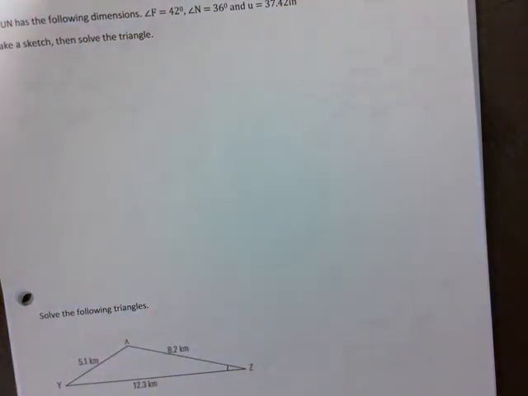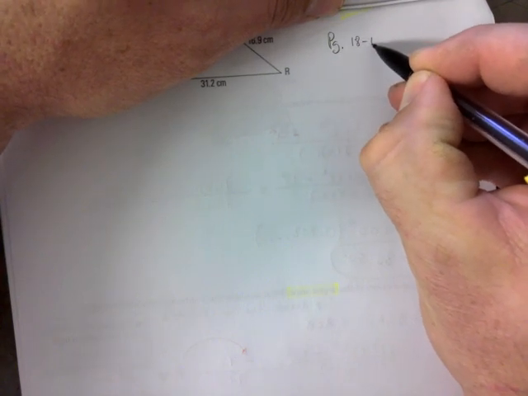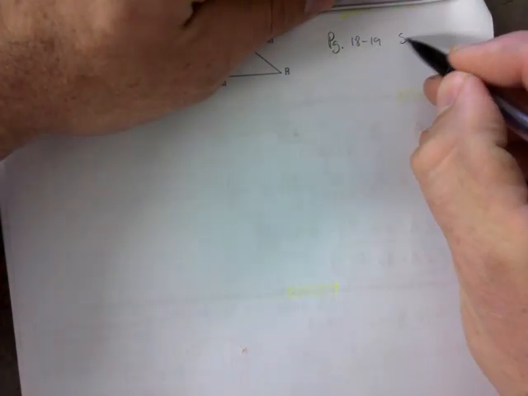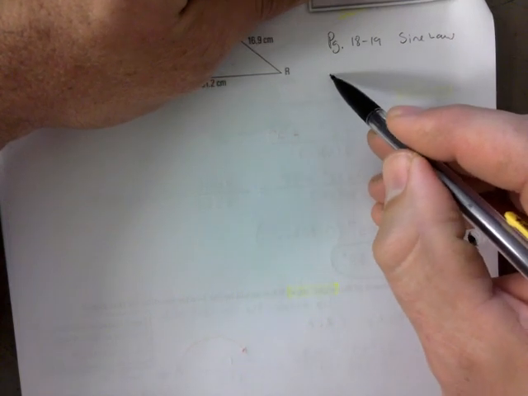Okay. So I want you to try pages 21 to 22. So go with me to 21. So I'm actually going to say this. Pages 18 to 19, that's sine law. I want you to finish those questions if you haven't done so already.